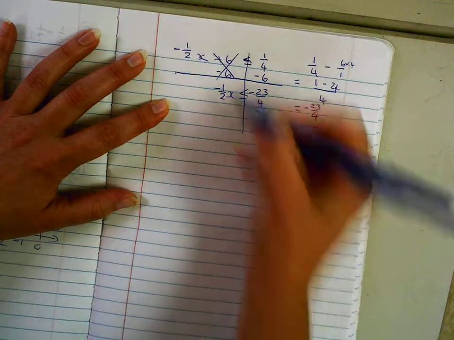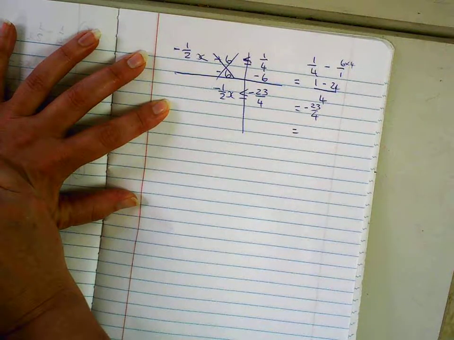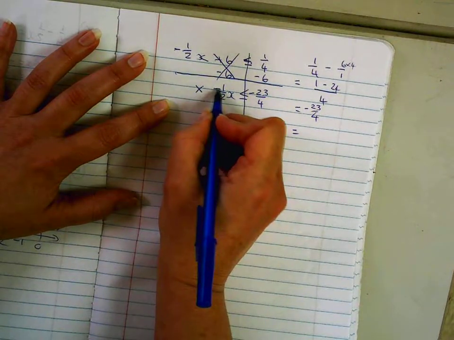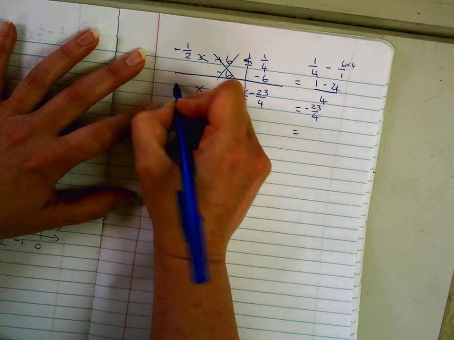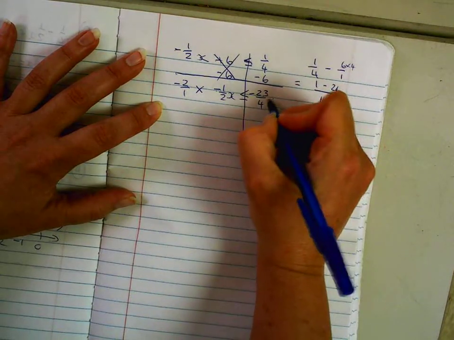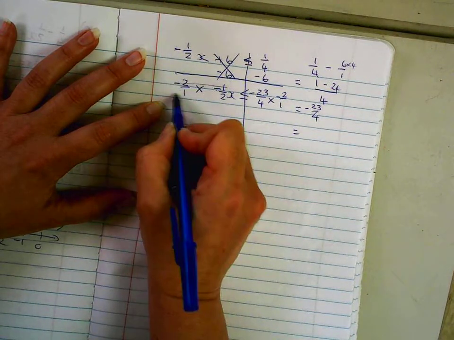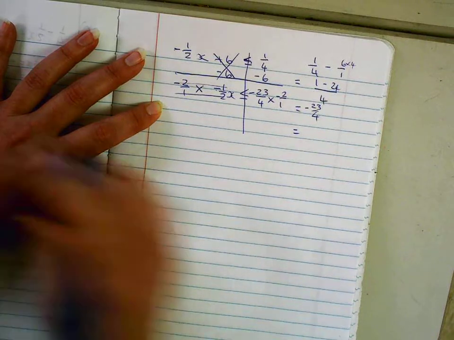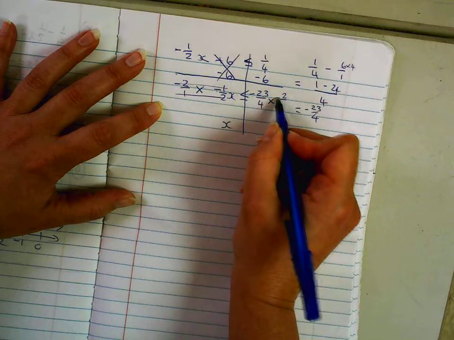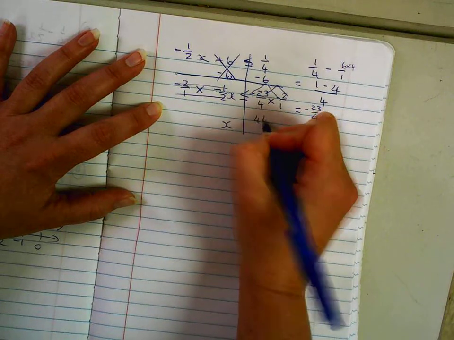Now I'm going to get rid of this fraction that is stuck to x. So to get rid of a fraction that is stuck to x, I multiply with the reciprocal. And if this number is negative, then my reciprocal will also be negative so that we get rid of the negatives, okay? And if I multiply here with negative 2 over 1, I multiply there with negative 2 over 1. What is this going to be? It's going to be negative 2 over negative 2, which is a positive 1, and positive 1x is x. Here I've got negative 23 times negative 2. First the signs, it's going to be positive. 23 times 2, 46, 4 times 4.